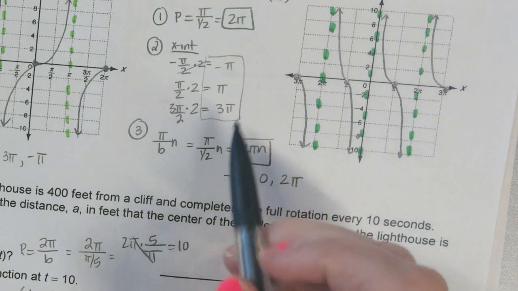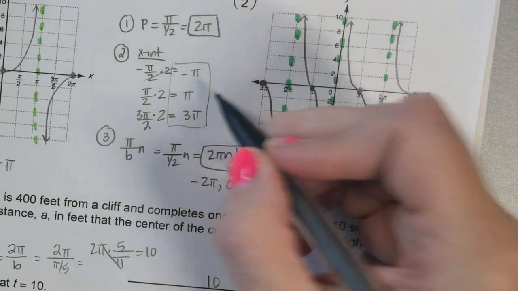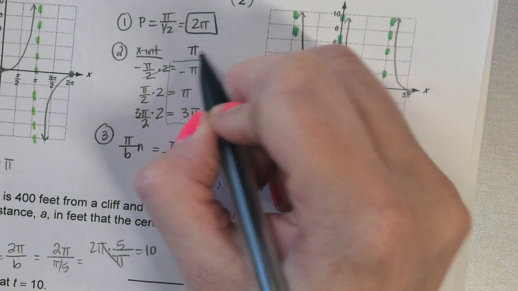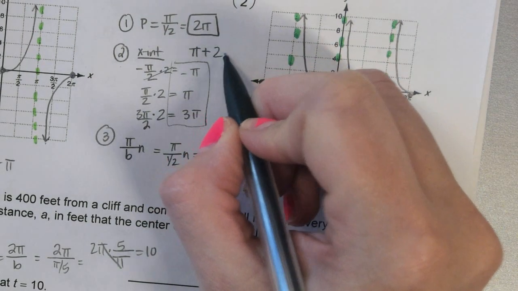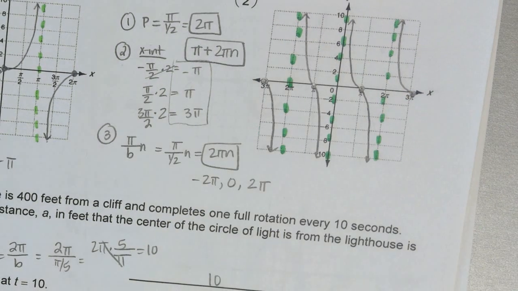Now for your x-intercept, just pick any one of these. Okay, so pi is fine. And then plus the period, which is 2 pi times n. That would be your equation. Okay?